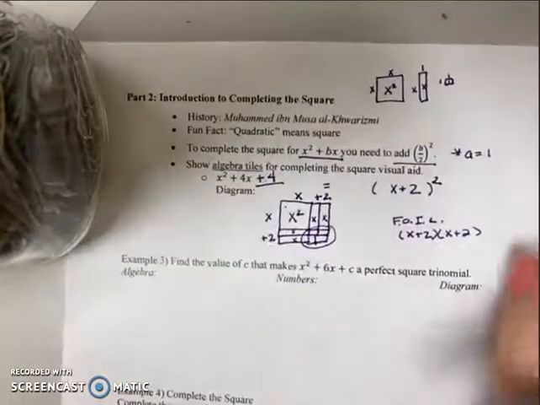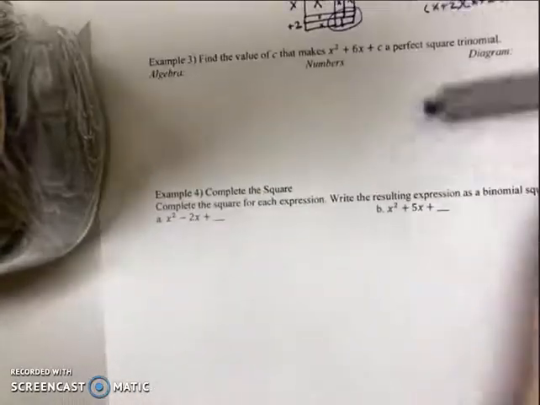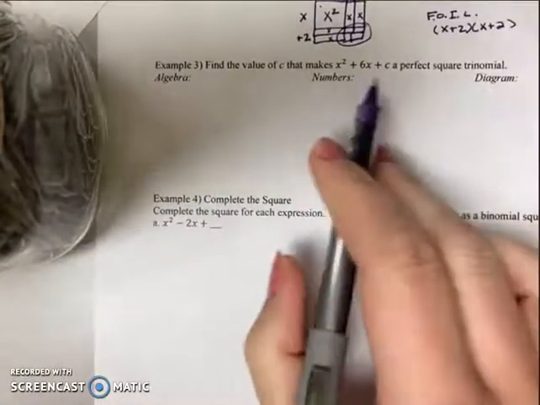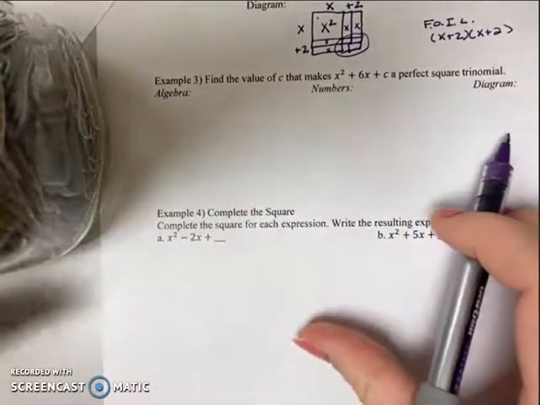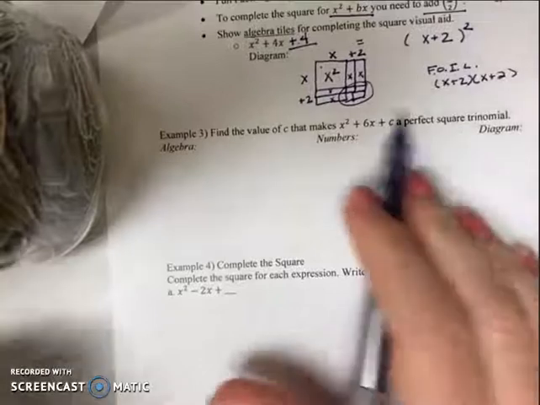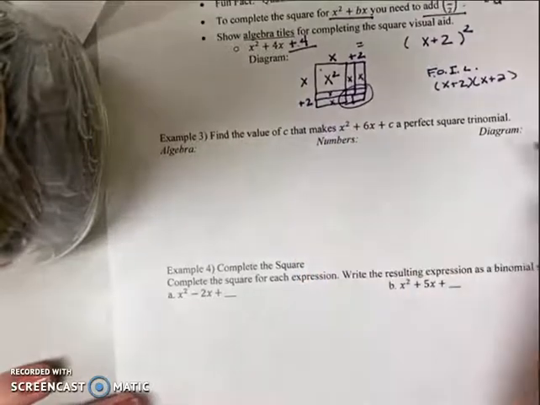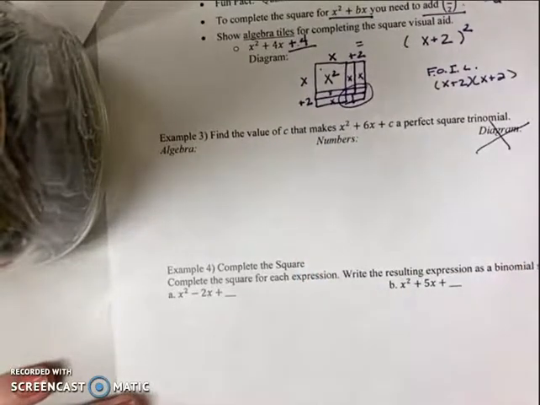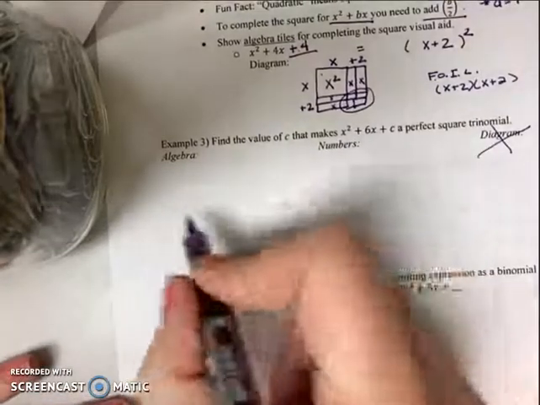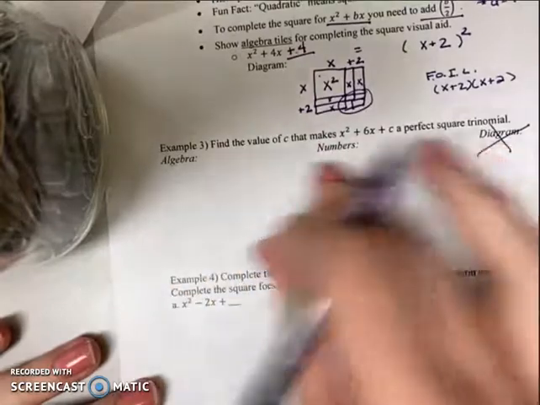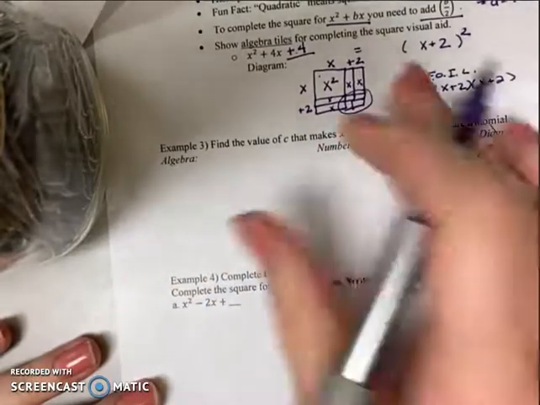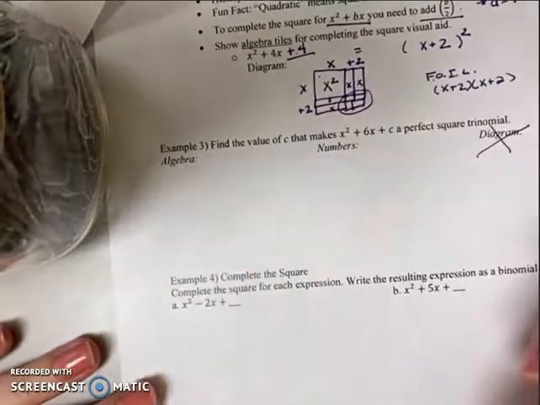All right, so example 3, I'm going to complete the square. Instead of doing the diagram, because I think that gets a bit confusing for you guys, I just wanted to show you how Muhammad would have done it, how he discovered the method. I'm just going to talk about the algebra and the numbers, okay? Because this I think, like I said, is a lot easier than having to use the tiles.